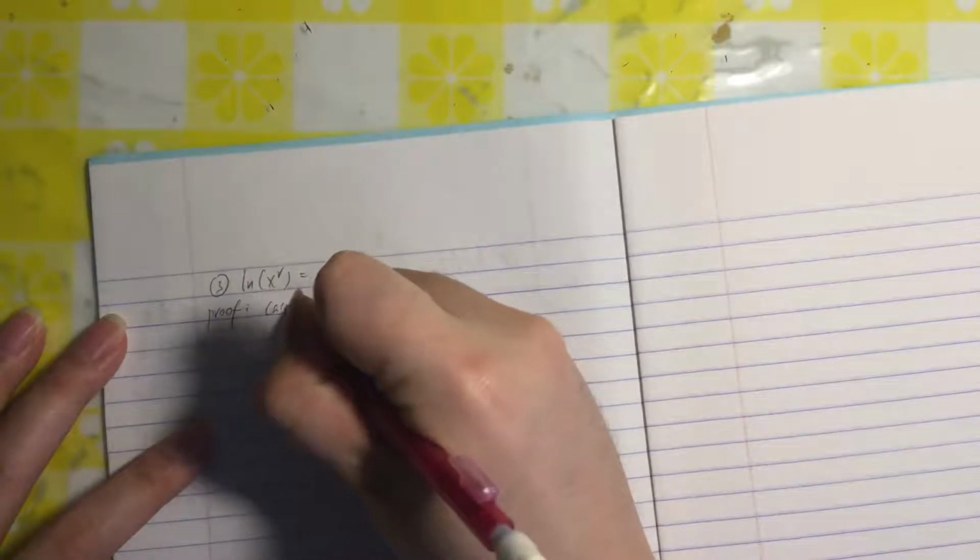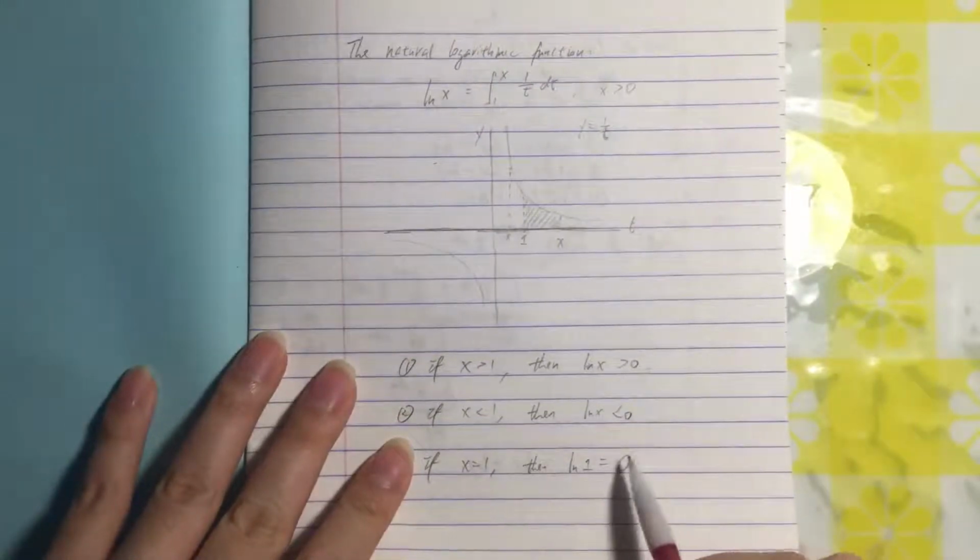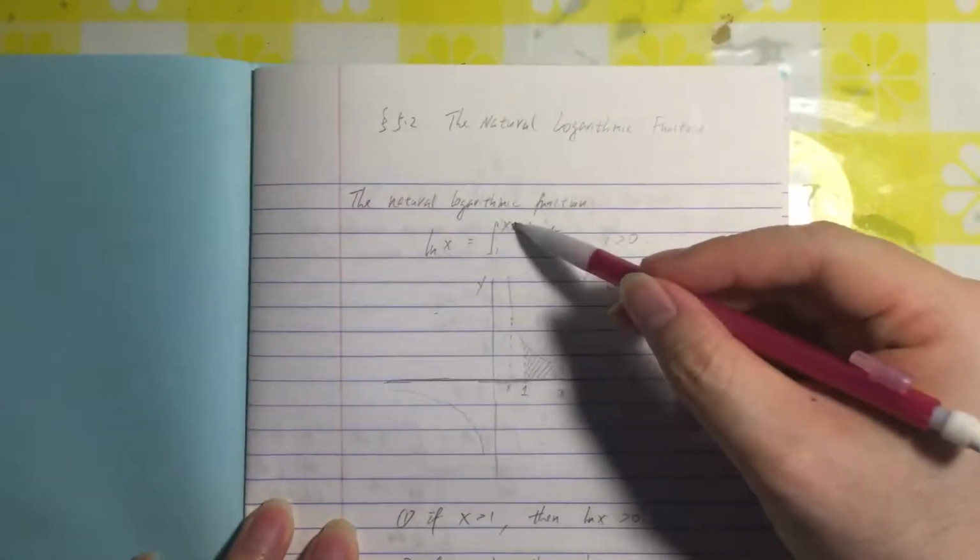The third law is ln of x to the power r equal to r times ln of x. How can we prove the third law? Here, for the third law, let's consider two cases. Case 1, r equal to 0. If r equal to 0, the left-hand side equal to ln of x to the power of 0. X to the power of 0 is 1. What's ln of 1? We know that ln of 1 is 0. Integral from 1 to 1 is always 0.